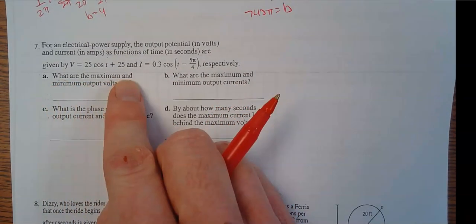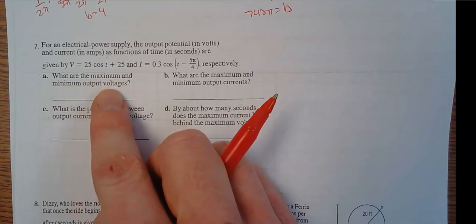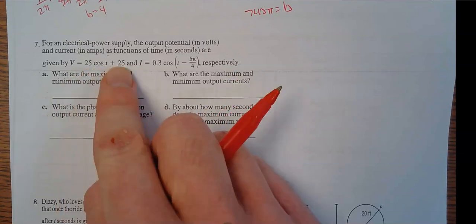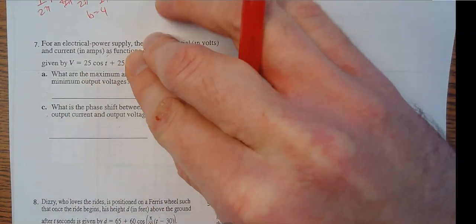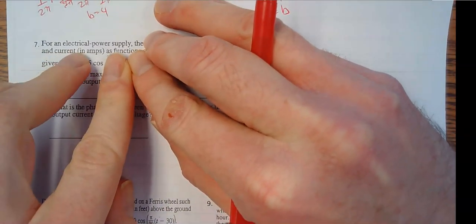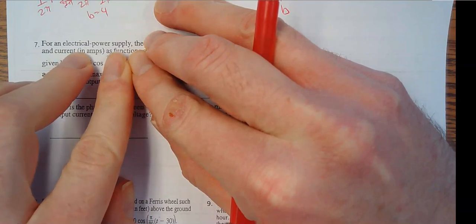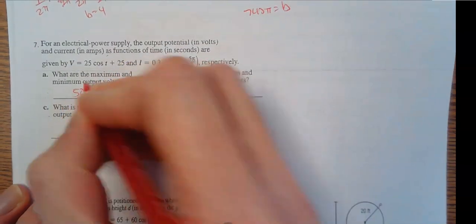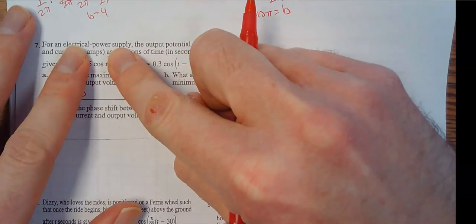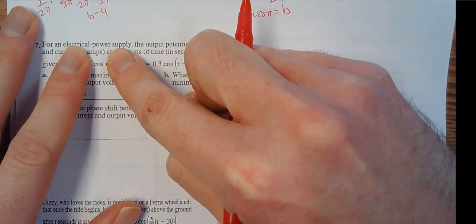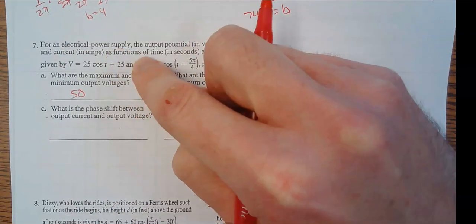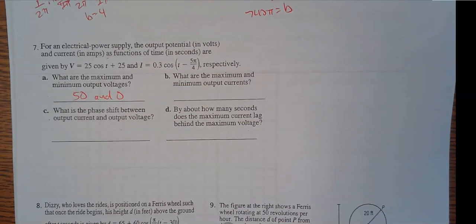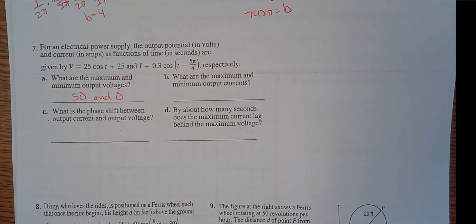So what's a maximum and minimum output of the voltages? So here's our voltage. The most this could possibly be. So if I cover this up, any sine function, any cosine would be a 1. So 1 times 25 is 25, plus 25, so it'd be 50. The least a cosine could be is -1. So -1 times 25 is -25, plus 25 is 0. So the highest voltage is 50, the lowest voltage is 0, and this is like alternate current.